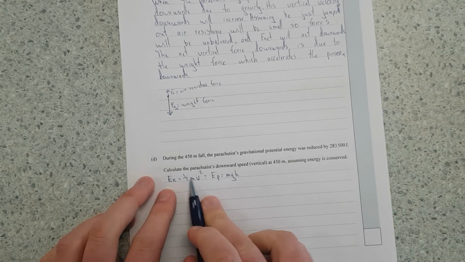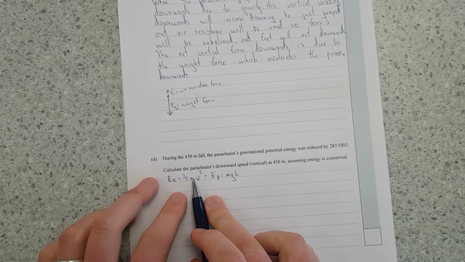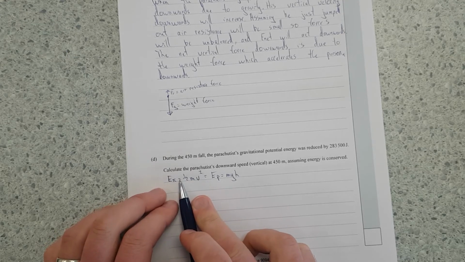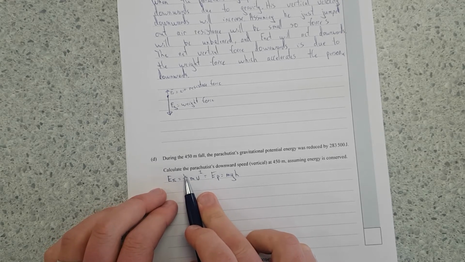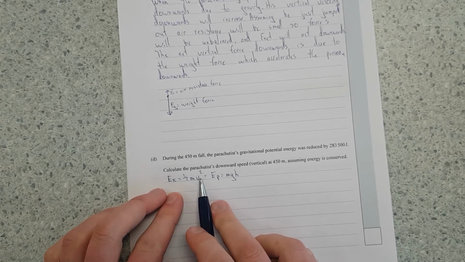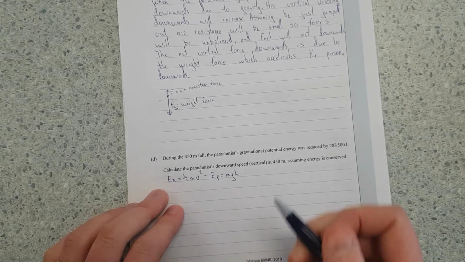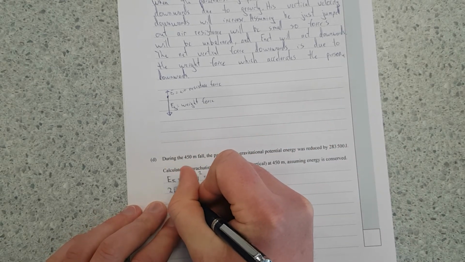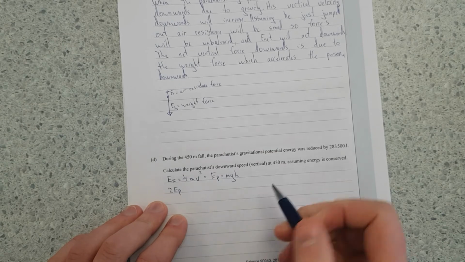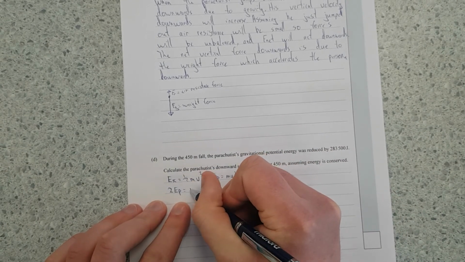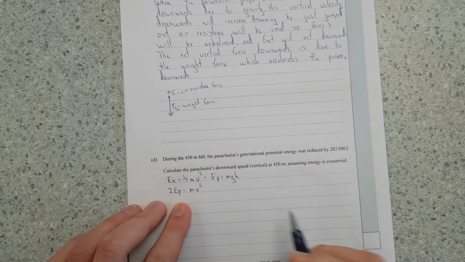So we'll times both sides by 2, because I want to isolate this v squared. If I times half by 2, I get 2 over 2, which is 1. And 1 times m times v squared is the same as mass times velocity squared. So if I times both sides by 2, I get 2 times the potential energy, because this is equal to that, and that is equal to the mass times the velocity squared.